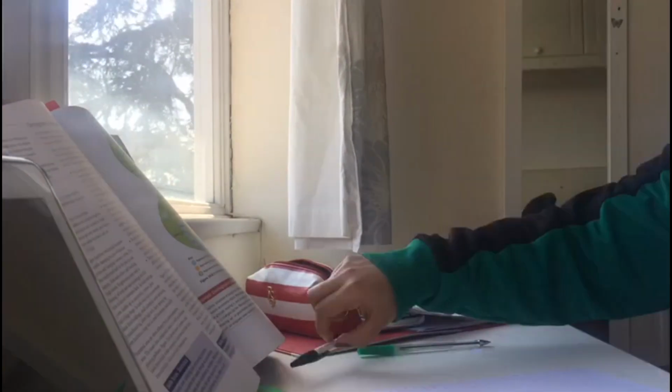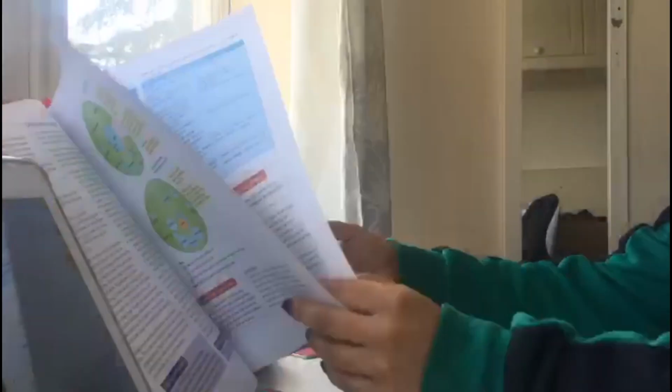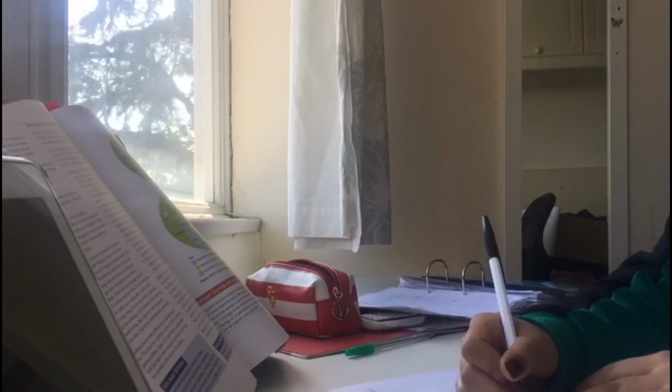So the first subject is geography. Here I'm making notes on regeneration. That's one of the topics in the Edexcel spec for year 1 of the A-level course. So to make my notes, I use a spec and my textbook, as well as some classwork, just to make sure that I have the best notes possible to revise from.